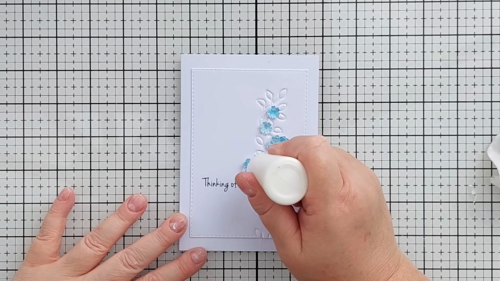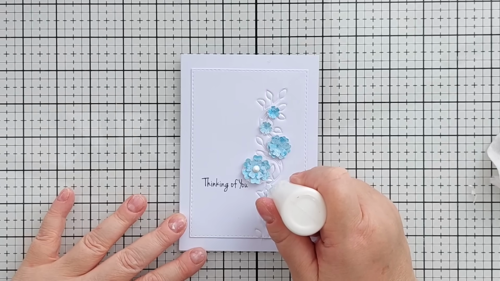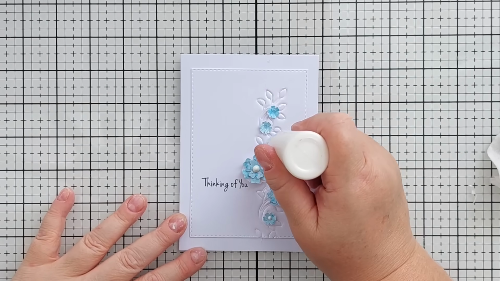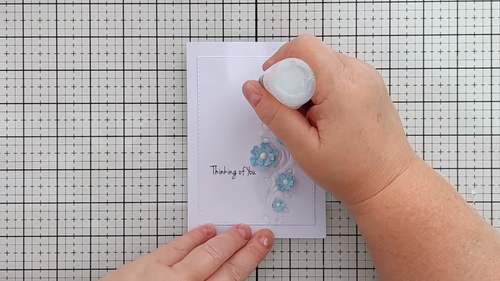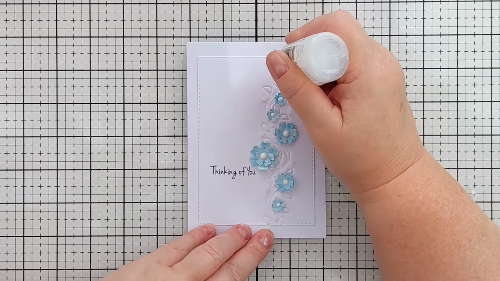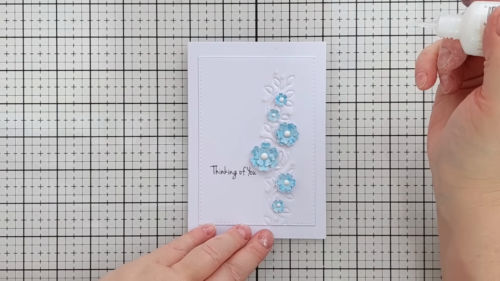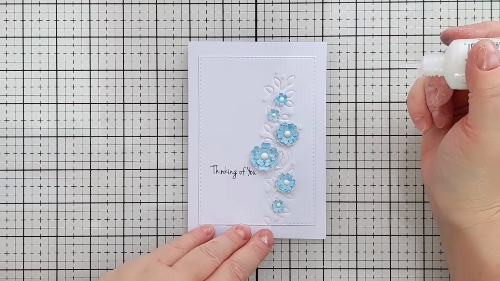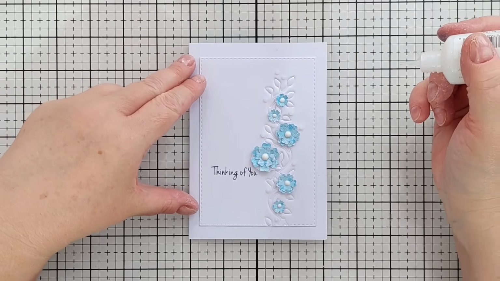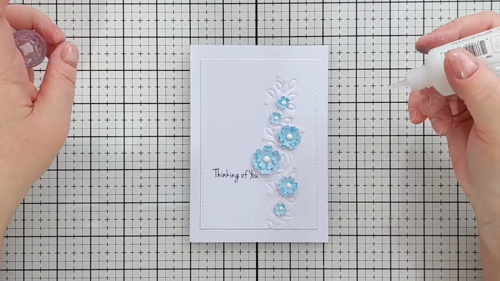These might absorb a little bit of the blue. Don't mind that. I'm just adding some White Blizzard Nuvo drops because I think it needs a little bit more something scattered around it to fill it out. These will dry clear, but they do have iridescent glitter in them, so they'll be subtle but glittery.